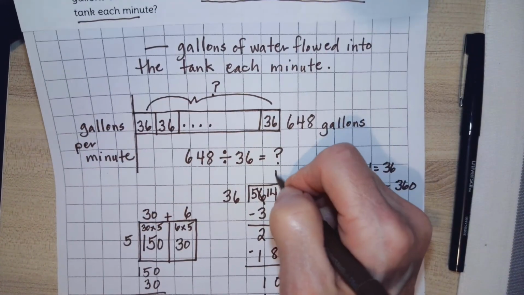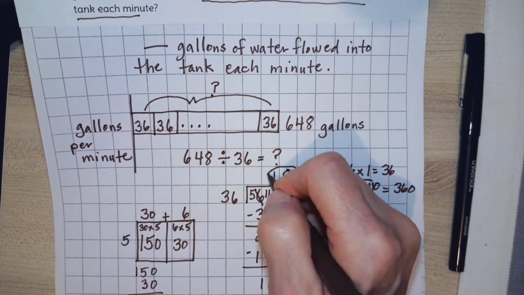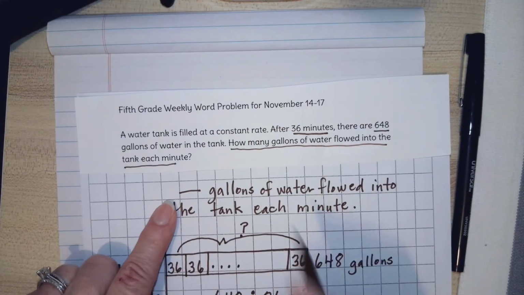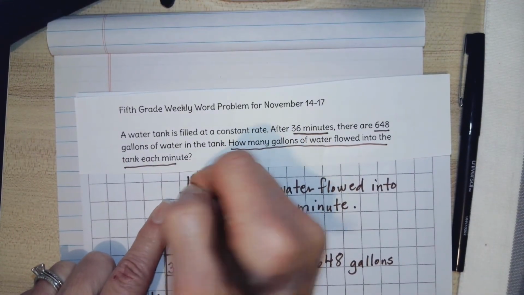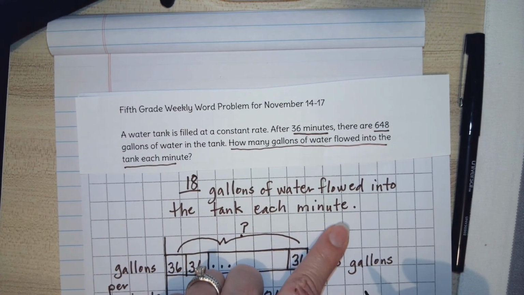So my answer is 18, and remember what that 18 stands for: 18 gallons of water flowed into the tank each minute.